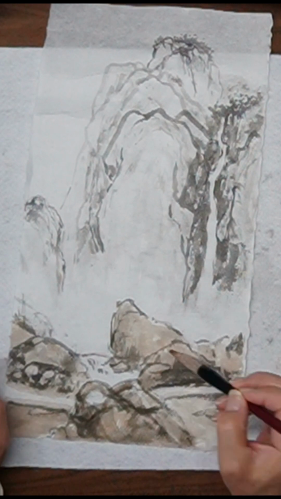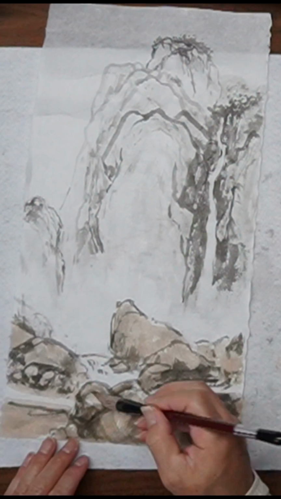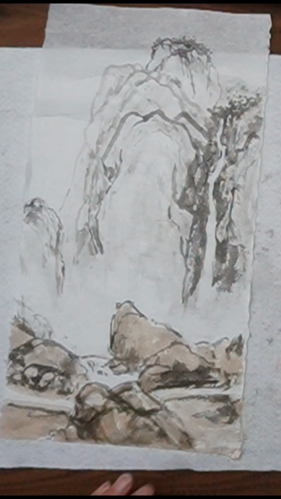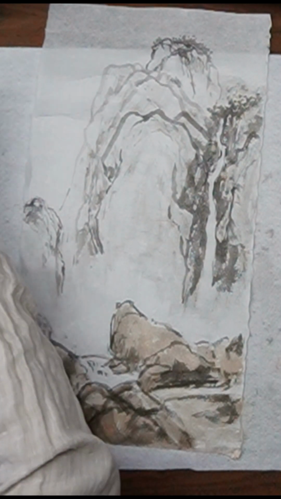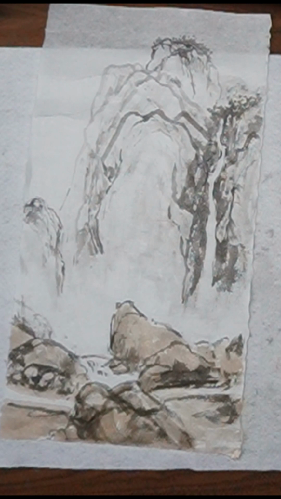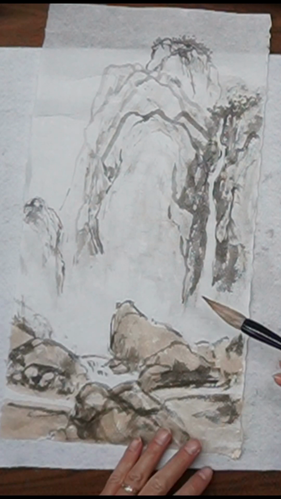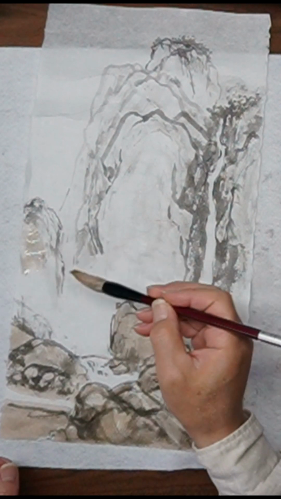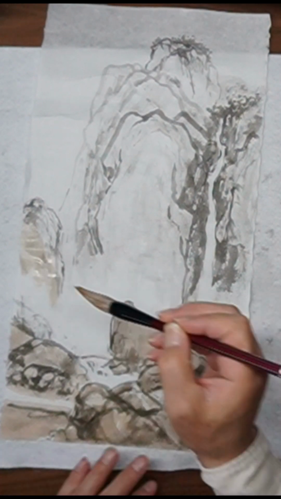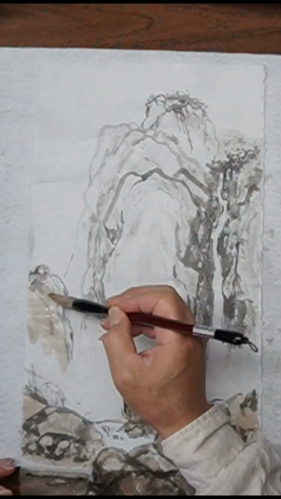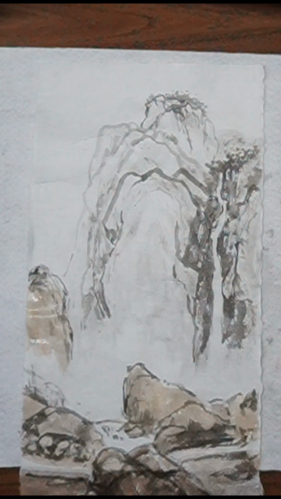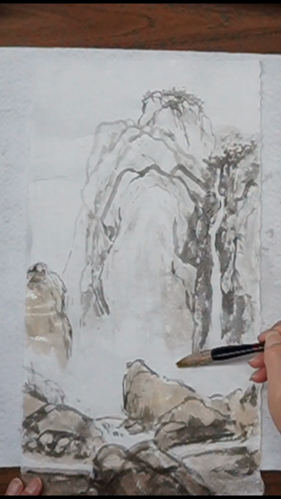From this you can see my rocks, right? I just do all the rocks in this very light, very soft brown color. Because I have green ink on it, it's not purely brown. It's a little bit gray, brown gray. Very light, please.